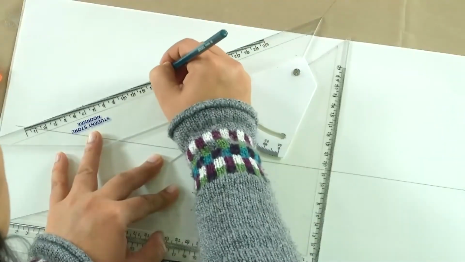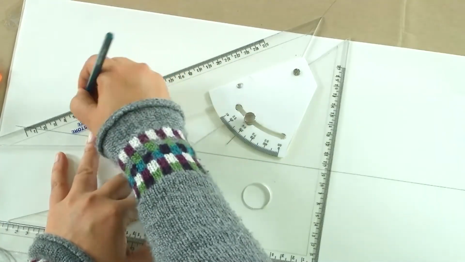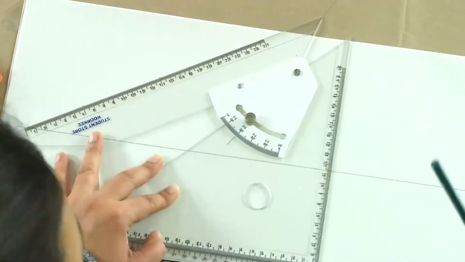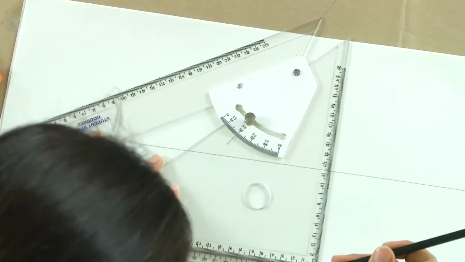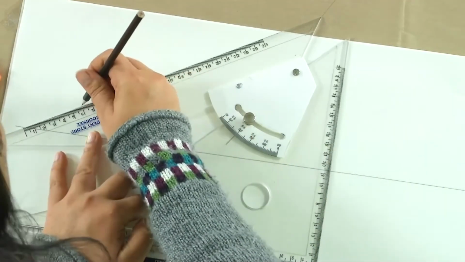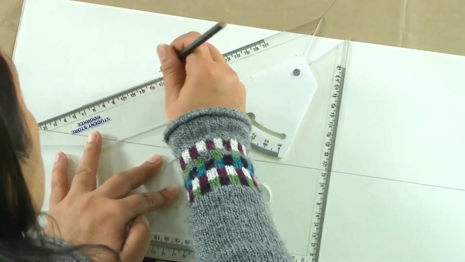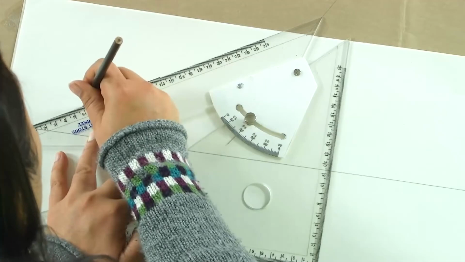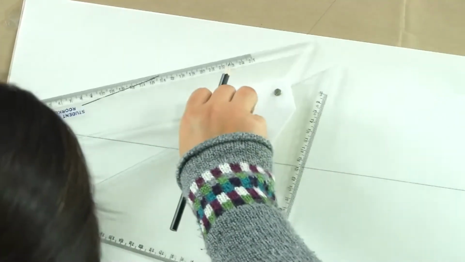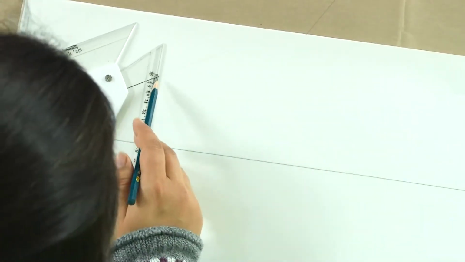So, we mark 8 centimeters here, which is the actual length of the line and also the projection as would be seen. So, we just darken this line here and we draw the projections here.